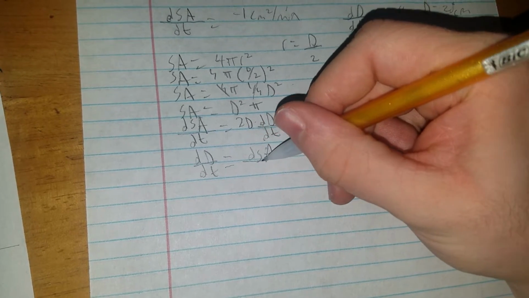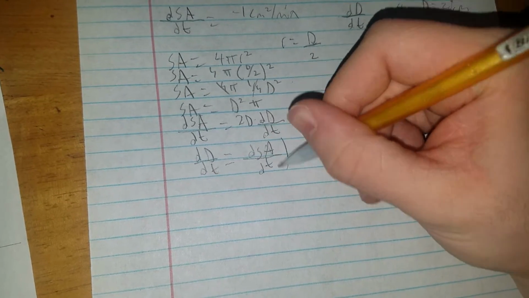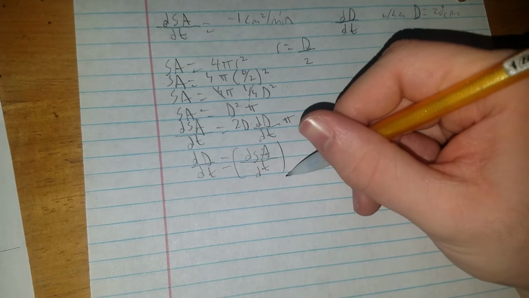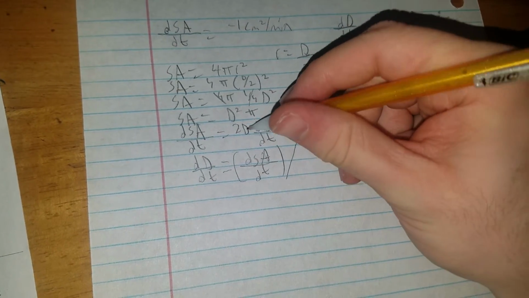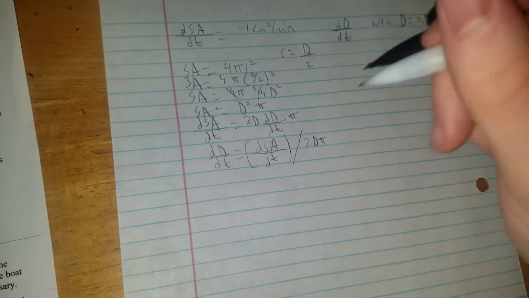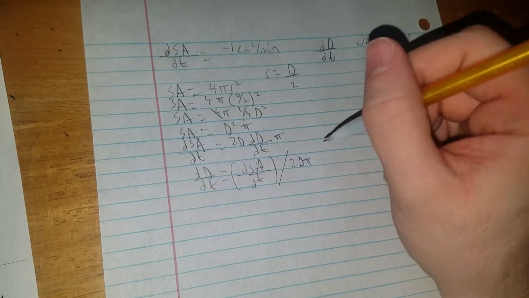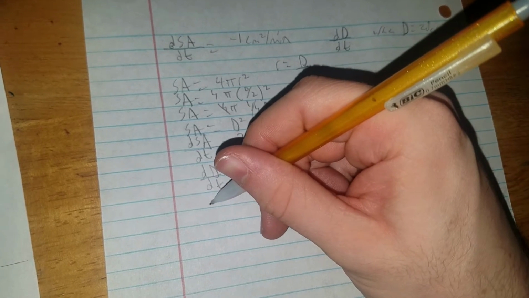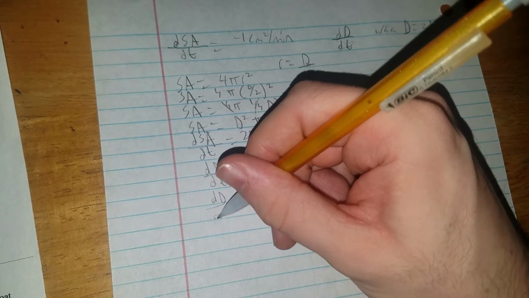dsa over dt, and then that's going to be divided by 2dπ. So 2 times d times π. And so now we just plug in the values that we have. So we have to solve for dd over dt.